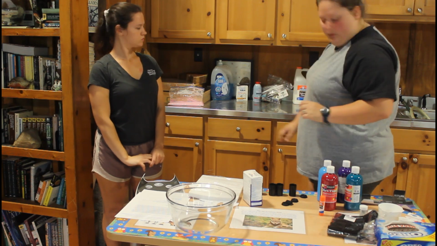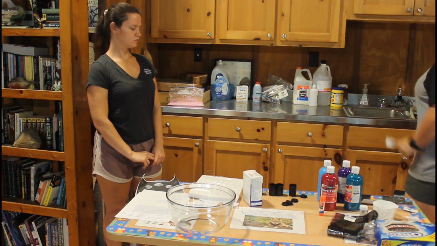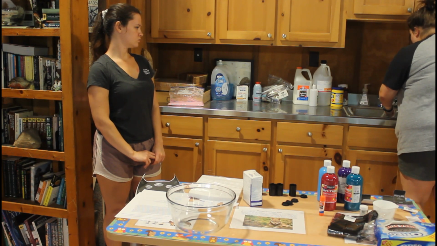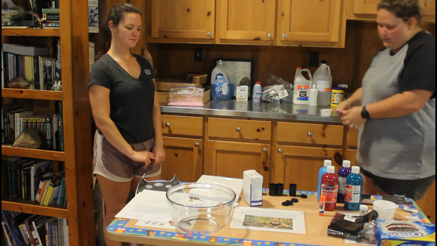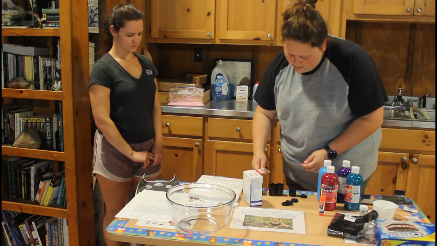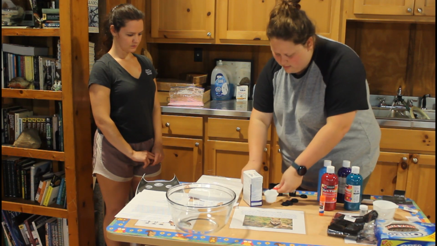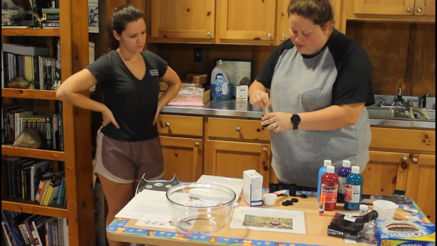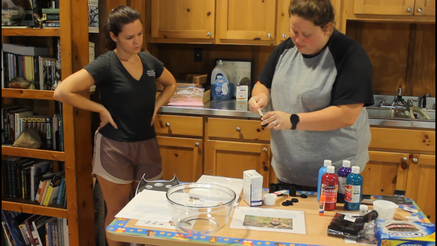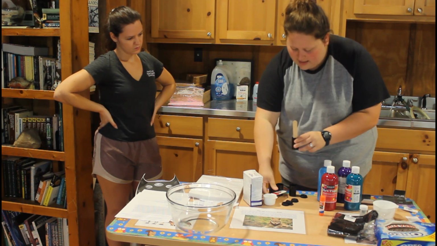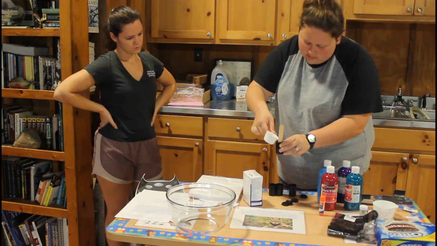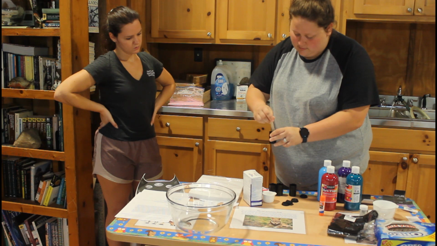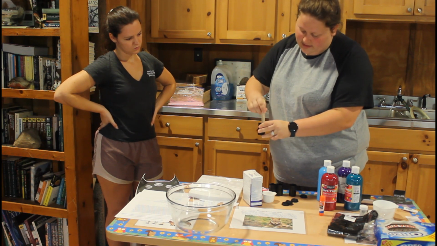Alright, so now we're going to put a little bit of water in them. We're going to start with just a little dab of water at a time until it's kind of a soup mixture. Kind of running, need just a tad bit more. So something like that, we can see how it kind of runs off.